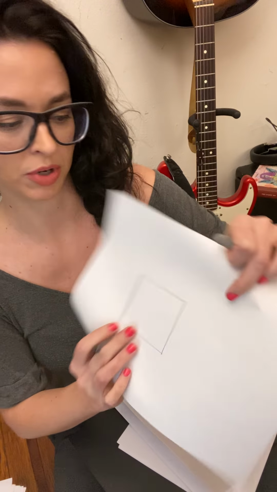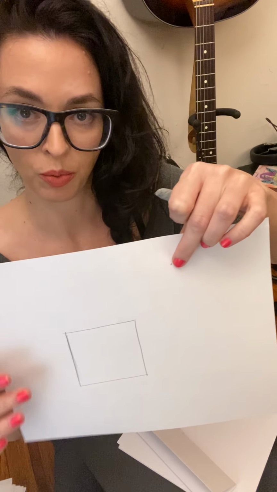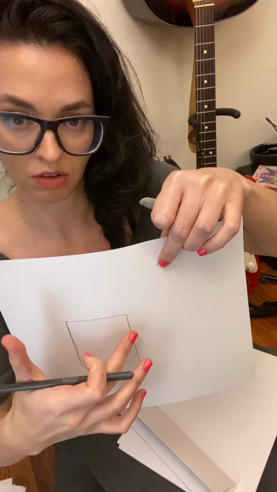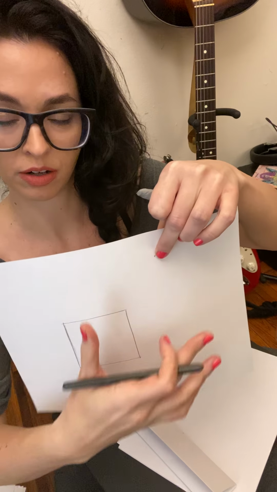is draw a little dot on your paper. So see, I have my not perfect cube, and then a tiny little dot right here. And then what I'm gonna do is connect these 3 edges to that dot with my paper ruler.